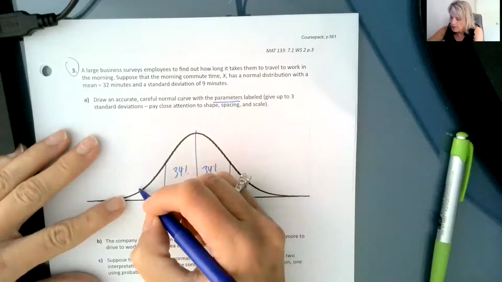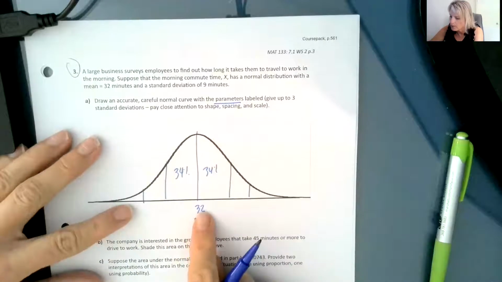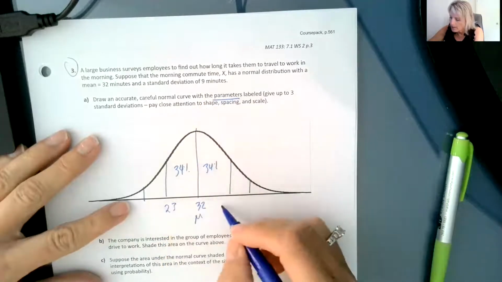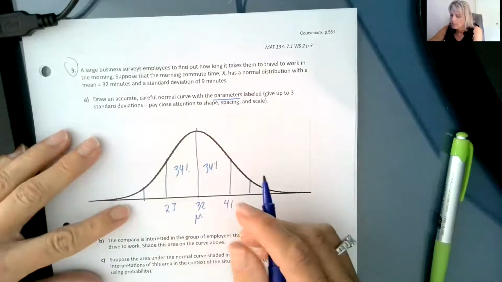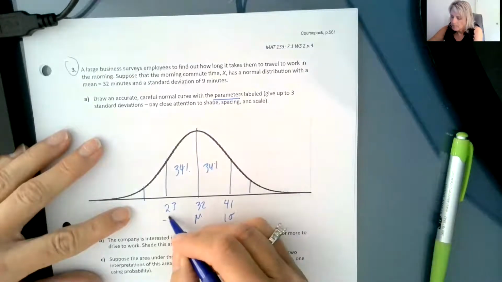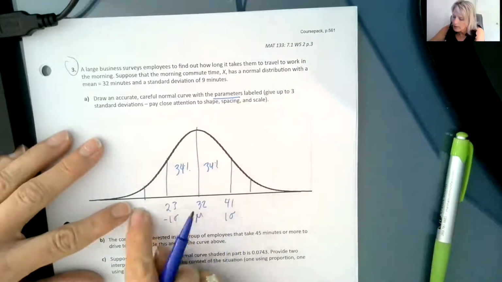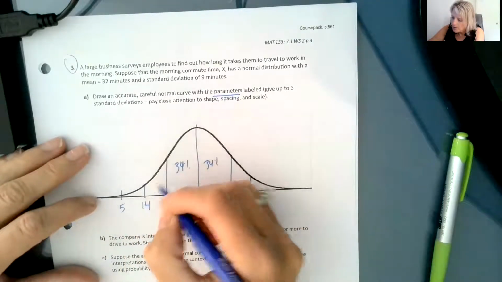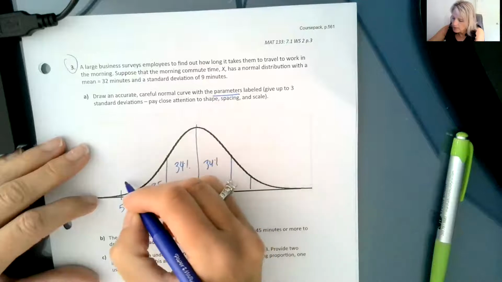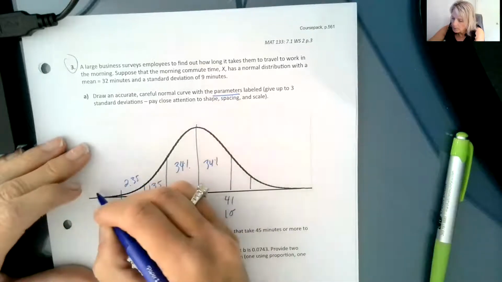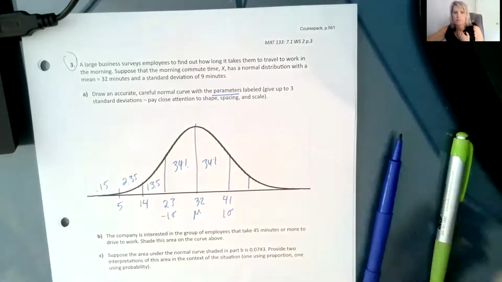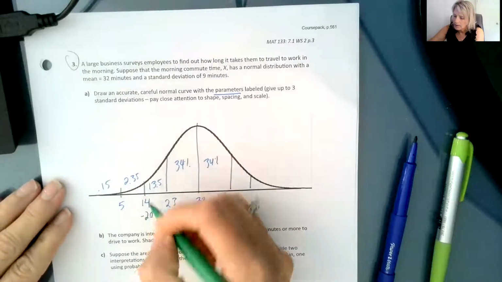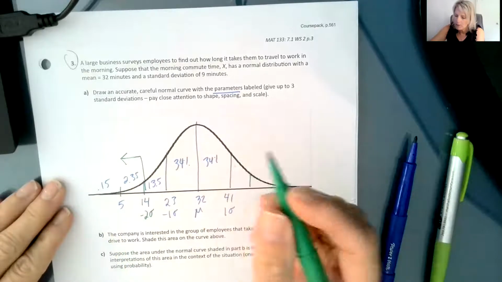34%. And that is the first standard deviation, which means I take 32 and subtract 9. So that'll be 23. And I add 9, that'll be 41. That's one standard deviation away. And then the second one, I'm going to subtract another 9, so that's 14. And another 9, that's 5. So there's 13.5% here, 2.35% here, and 0.15% here. And so I always said outside of 1-2 standard deviations is unusual. So anything that way is unusual.